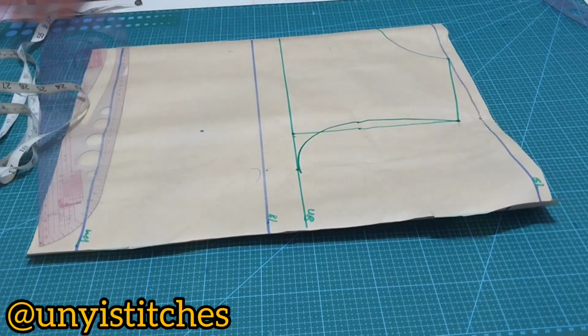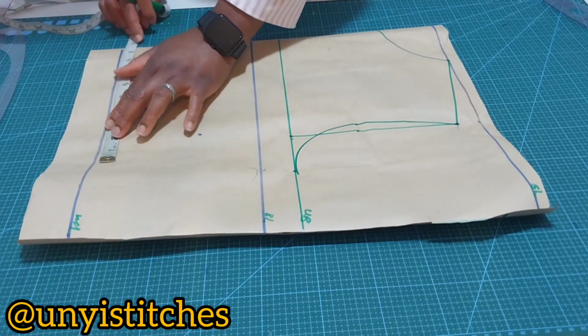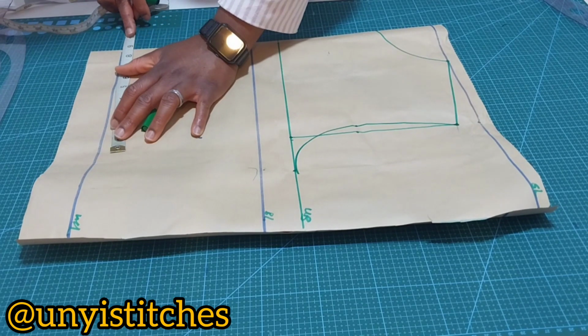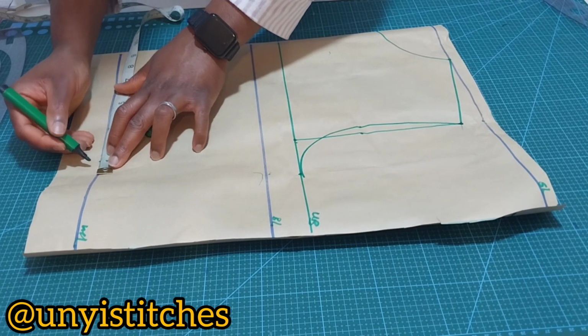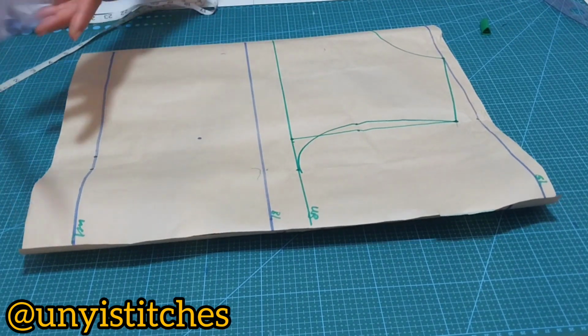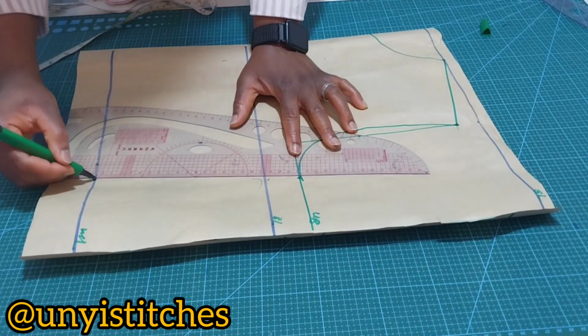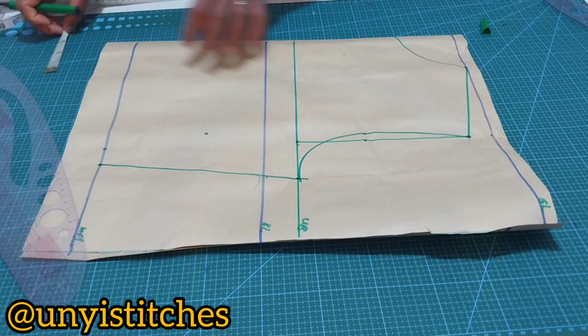Can you see? The next thing is for me to compute my waist measurement. Divide by 4. That's the waist circumference divided by 4, plus 1 inch. I'll connect that to my bust measurement on the armhole line. Can you see? I'll include my dart.